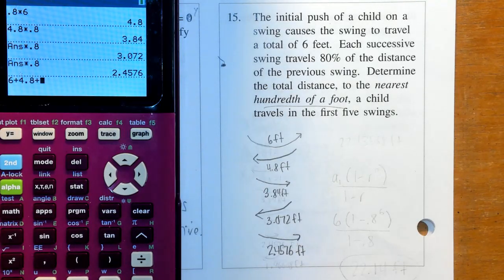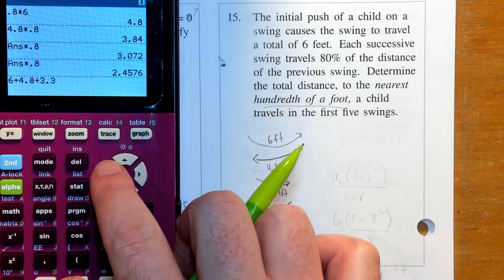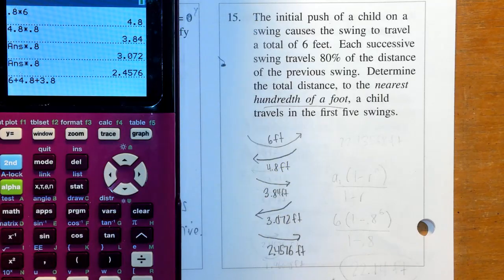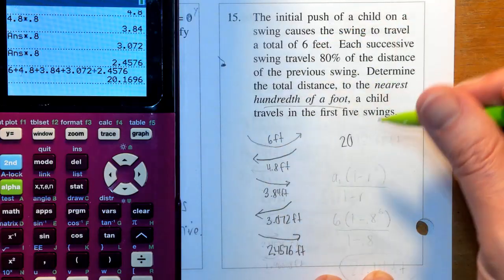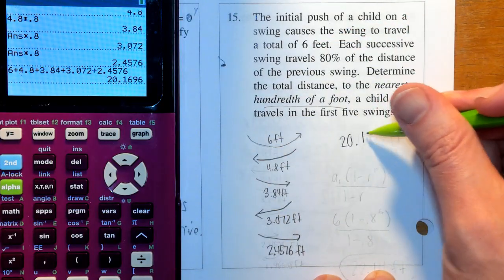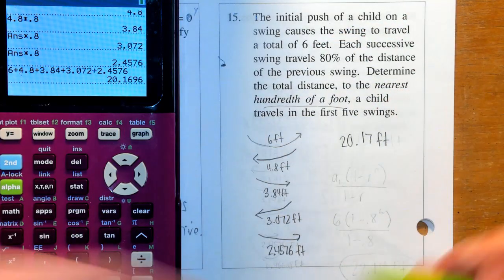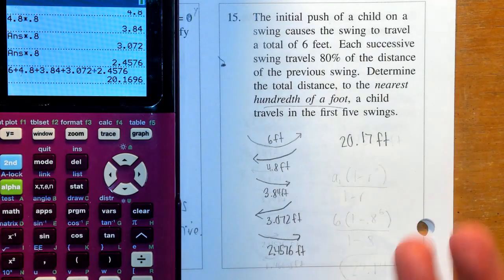6 plus 4.8 plus 3.84 plus 3.072 plus 2.4576. That adds up to, to the nearest hundredth foot, 20.17 feet. So that's one way to do this question, just literally do what it says.